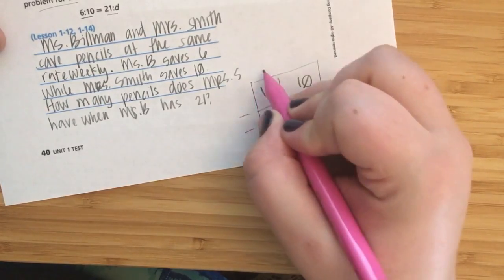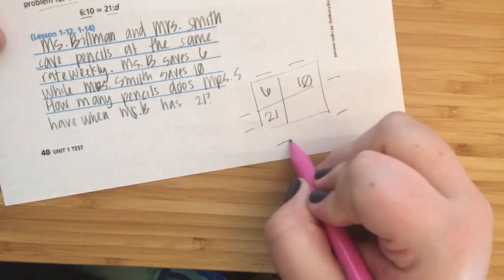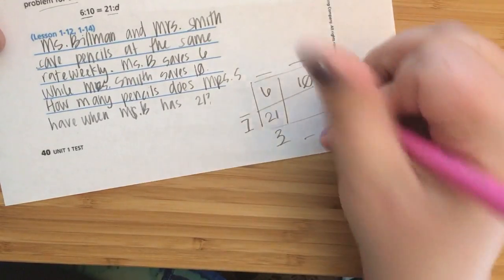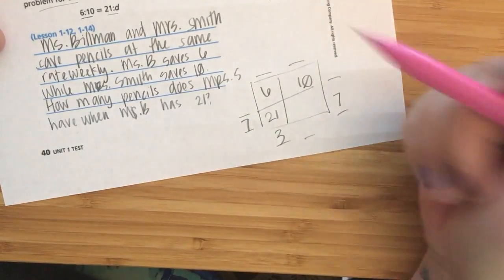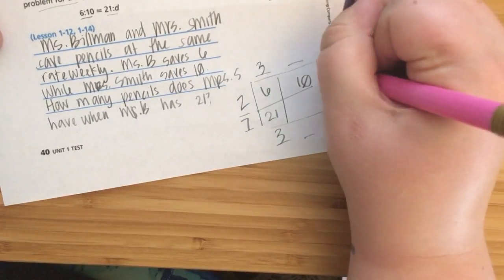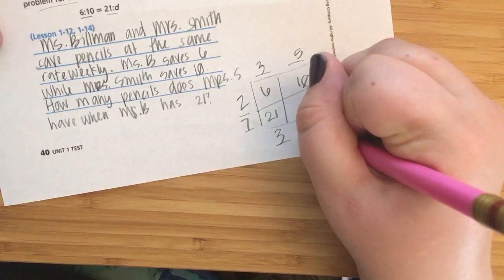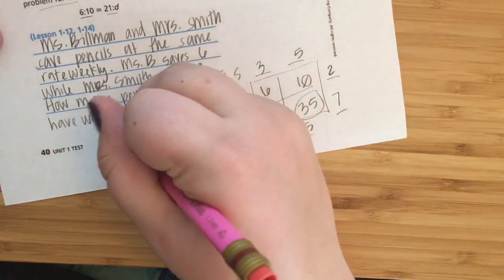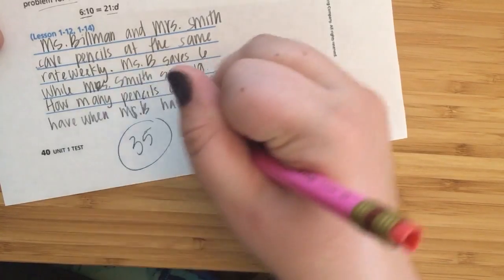So when I do this, I look at 6 and 10. What number did they share? Or I could even start with 6 and 21. I know they share 3. So 7 times 3 is 21. 3 times something is 6. It's 2. Carry it across. 2 times something is 10. 5. Bring it down is 35. So my final answer is 35.